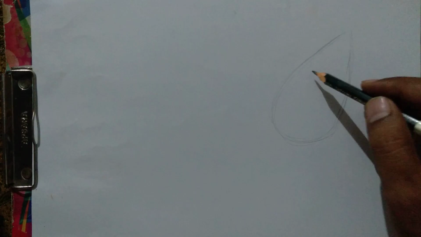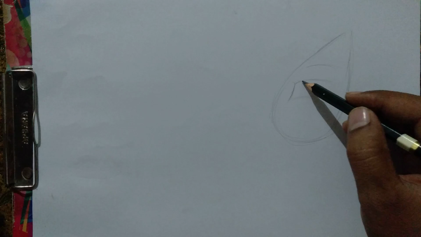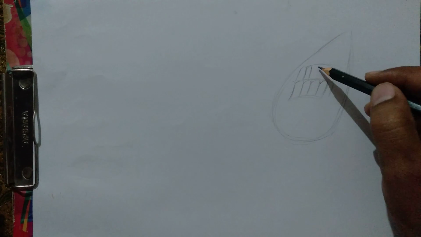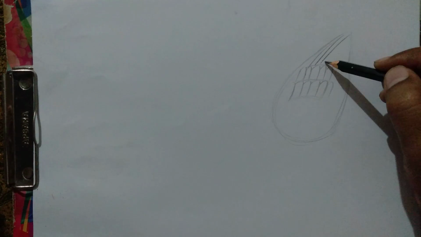First you draw a shape of a leaf, like this, and this, just keep some separations this way, and here you draw the feather like this. So one step, and two step, here the lines are like this.